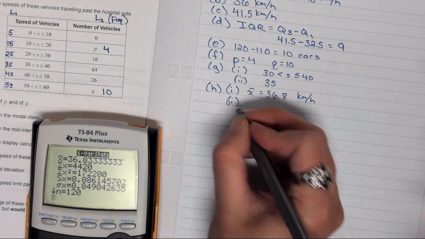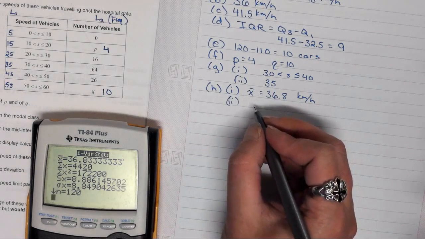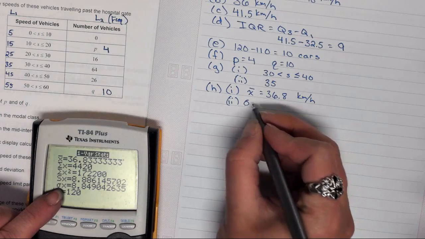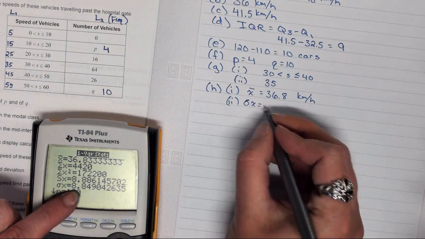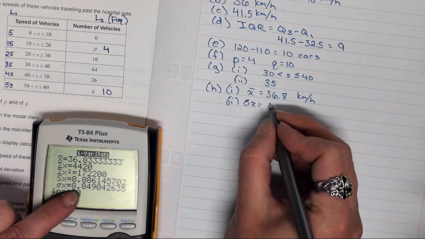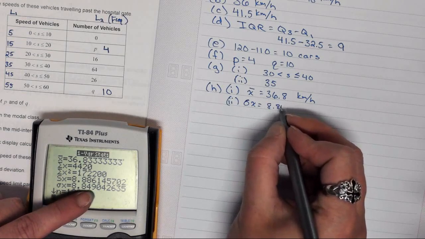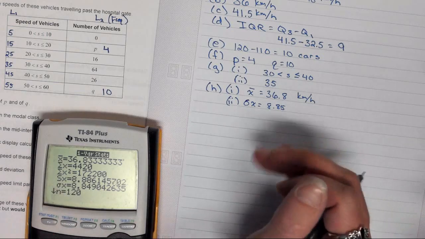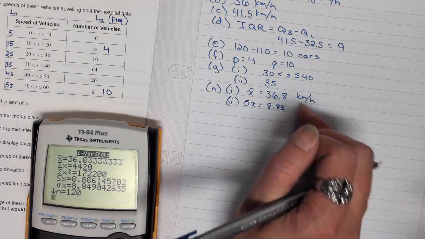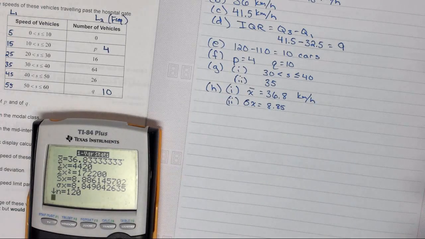And our standard deviation is the sigma, the circle with the hat, and that would be 8.85. And that actually isn't kilometers per hour, because that's really talking about how spread apart the data is.